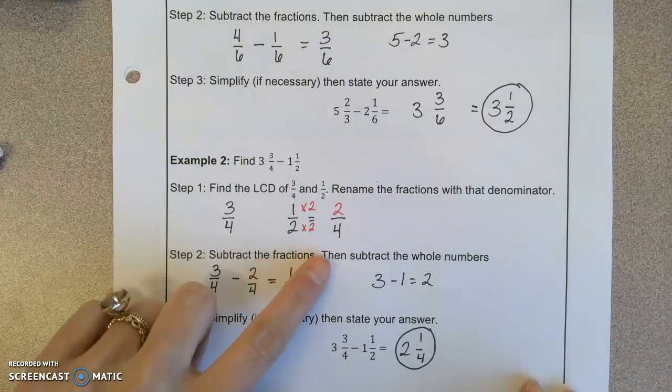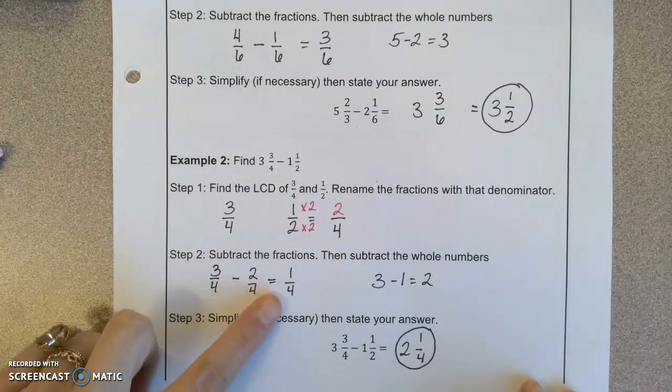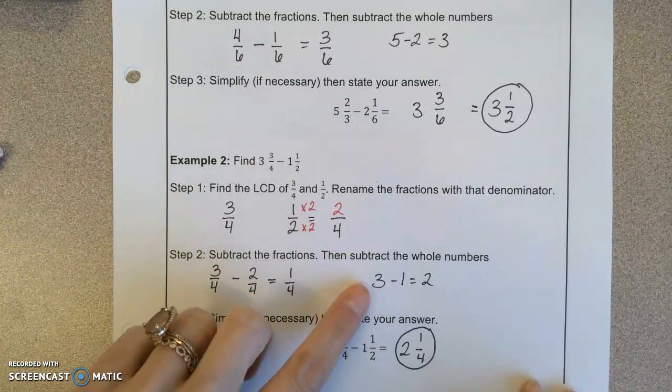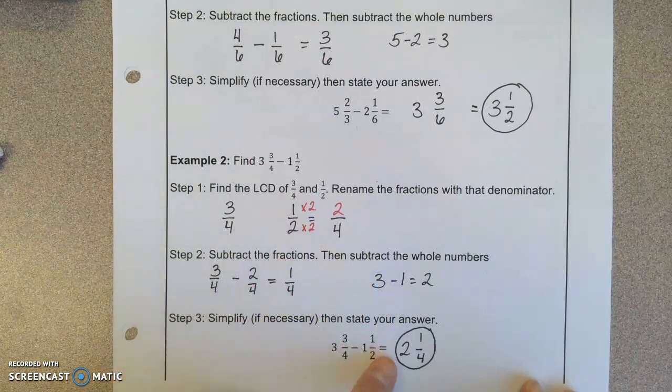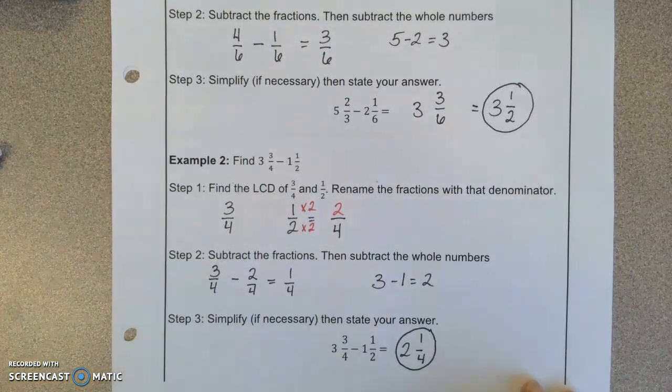Okay, so I changed 1/2 to 2/4. So when I subtracted, I had 1/4 left. Subtracting my whole numbers, I got 2. No need to simplify. We end up with 2 1/4.